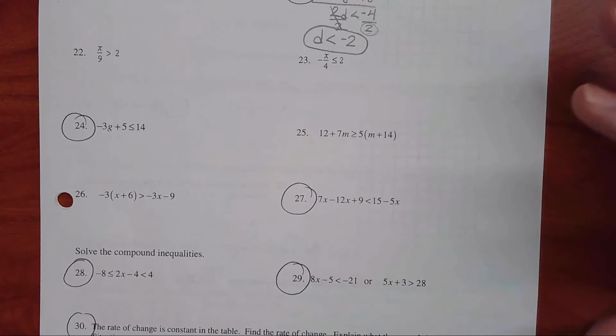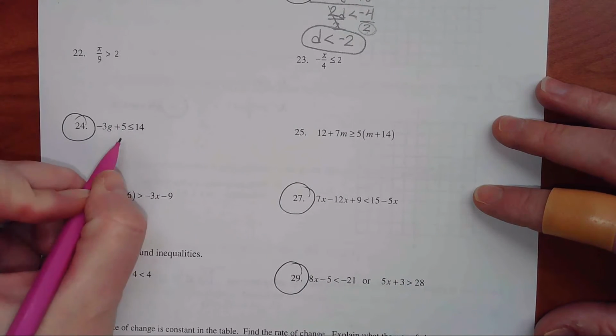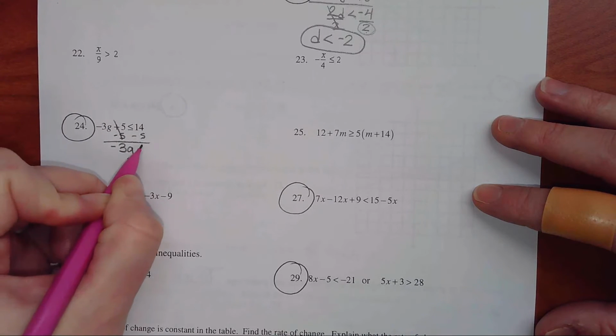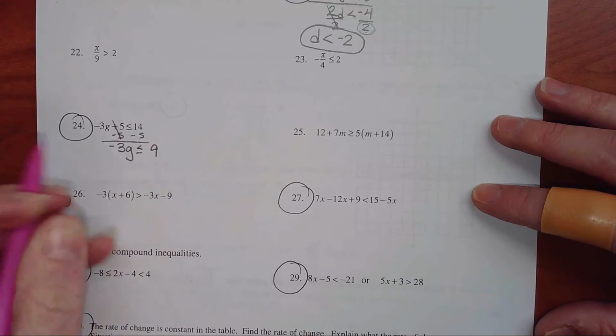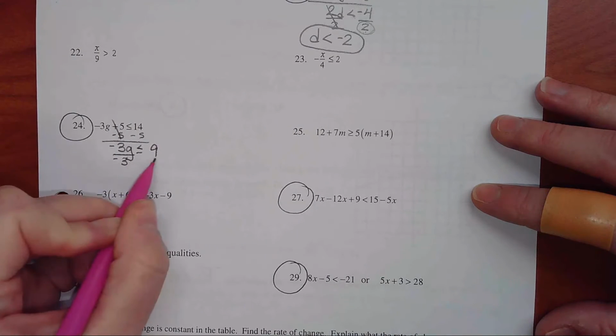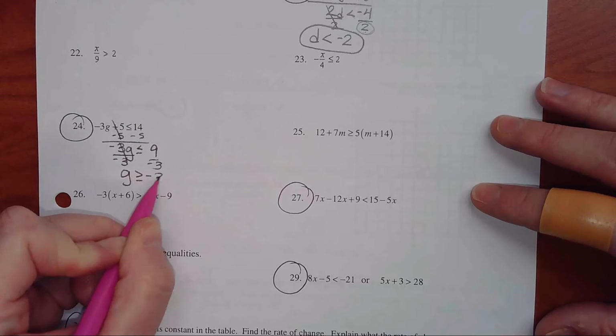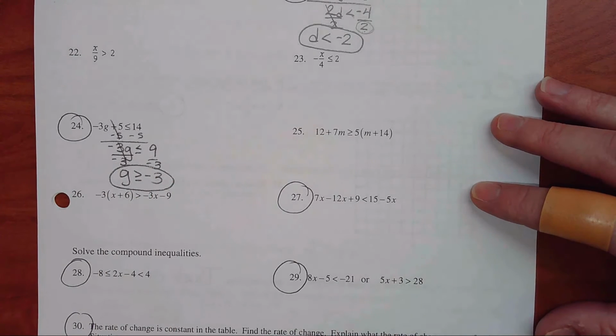I do want to walk through 24. You would subtract 5. Negative 3g is less than or equal to 9. Then you would divide by negative 3. So now because we're dividing by a negative, that is when you flip your inequality. And that's your solution.